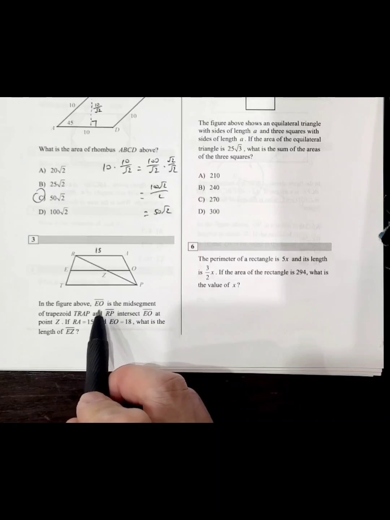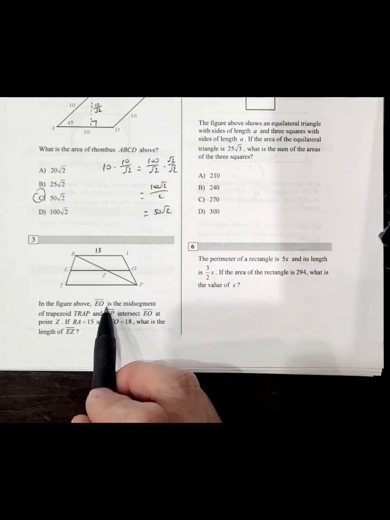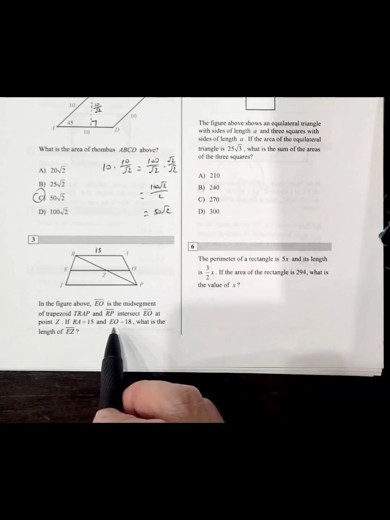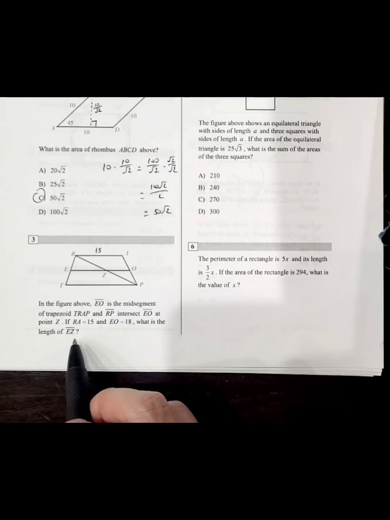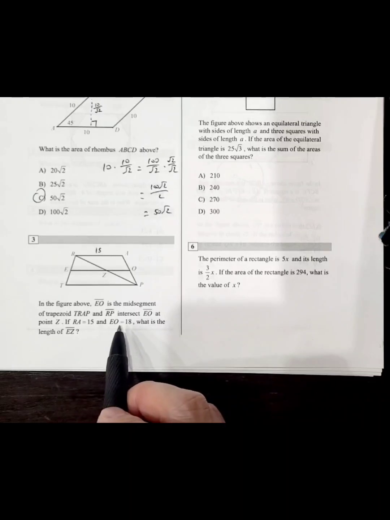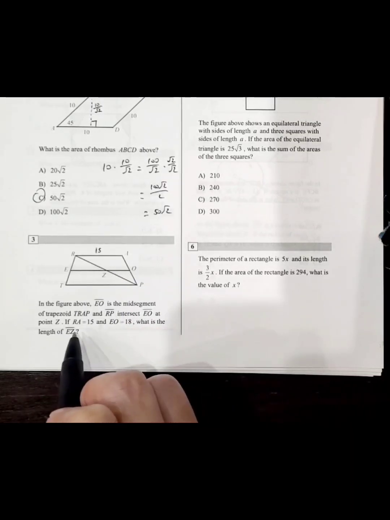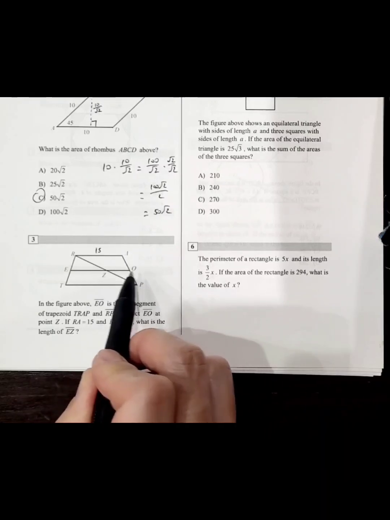We probably have to use that somehow. RA is 15, I just marked that. EO is 18. We want EZ, so we probably want to get ZO. How do we get ZO?